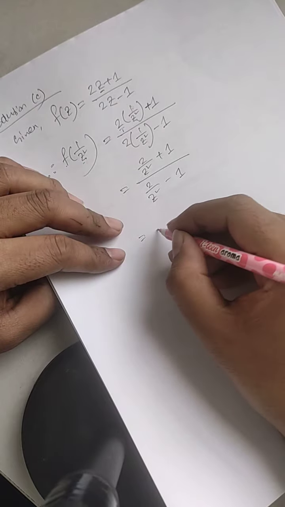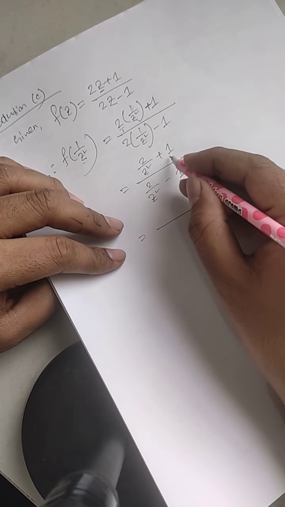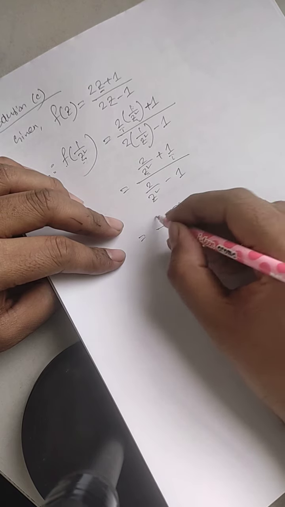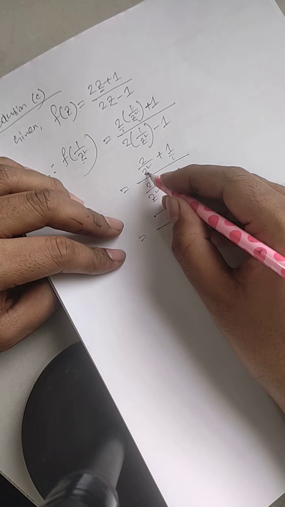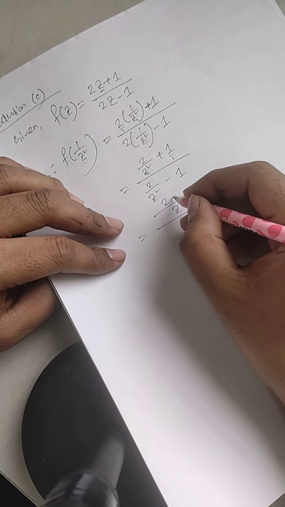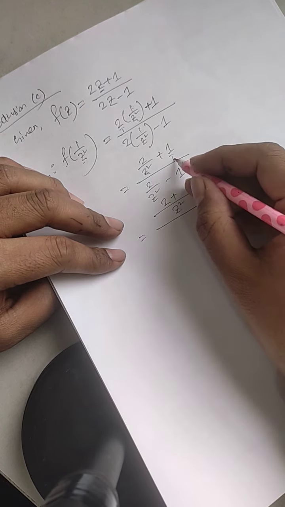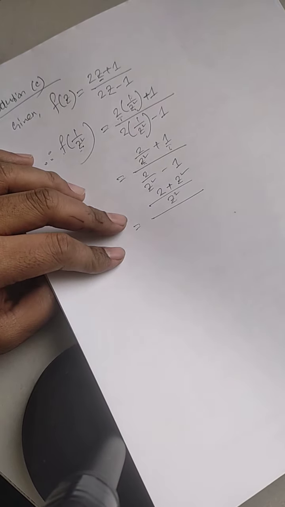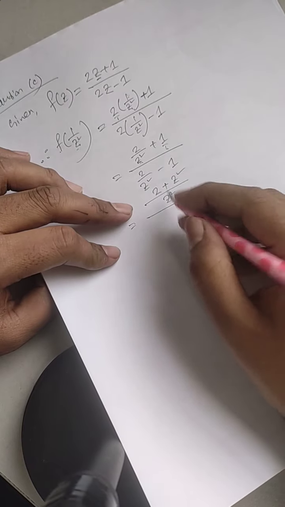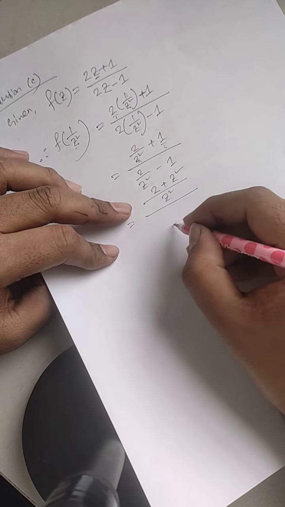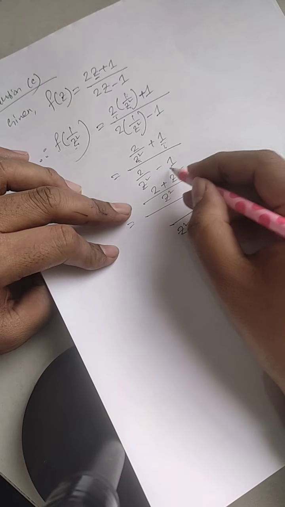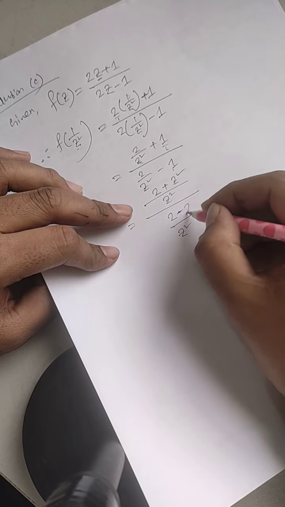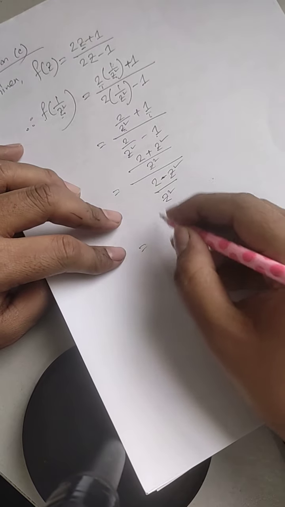If we simplify this, the LCM of z² and 1 is z². Then z² divided by z² is 1, one 2 is 2, plus z² divided by 1 is z². In the denominator, the same calculation gives 2 minus z².